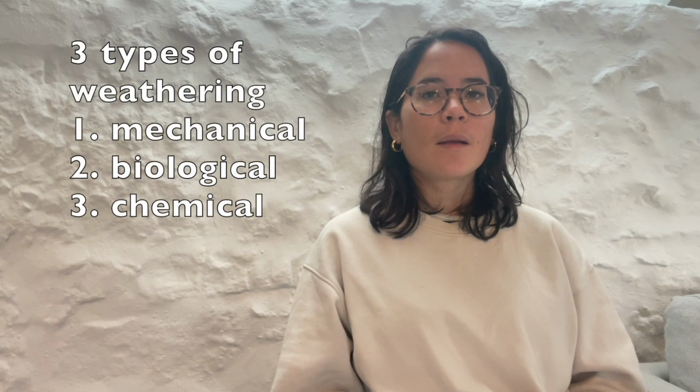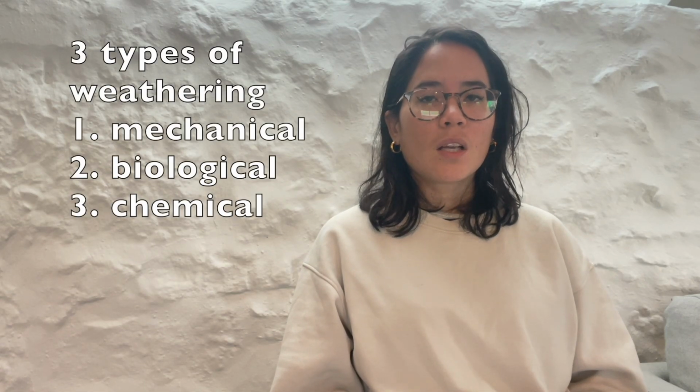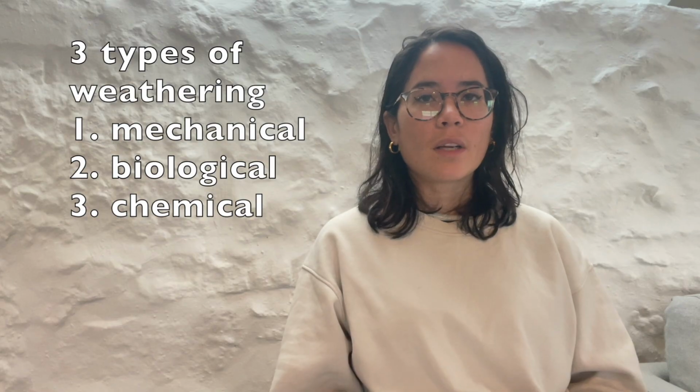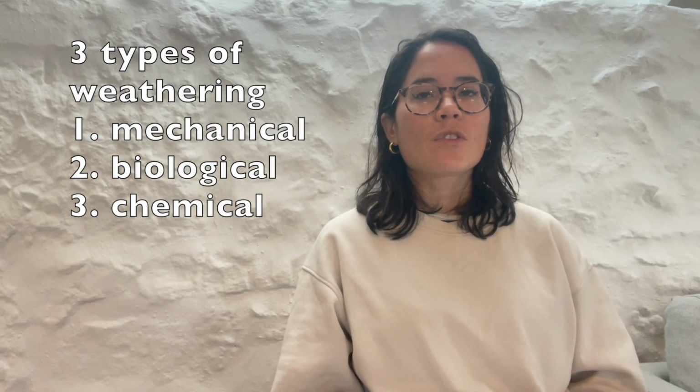So we've dealt with erosion now, but what about weathering? As the name suggests, it's how different types of weather may affect the river's shape and flow. There are three types we are going to look at today: mechanical weathering, biological weathering, and chemical weathering. And there is some overlap with the chemistry specification for some exam boards.